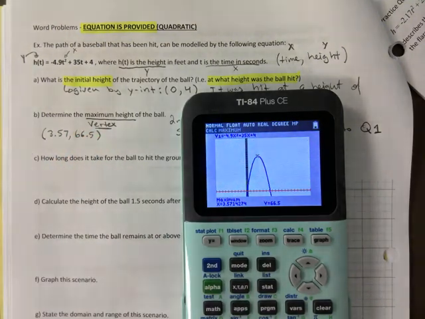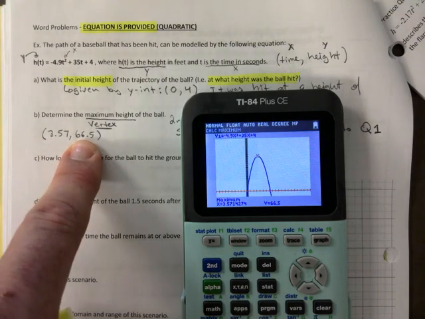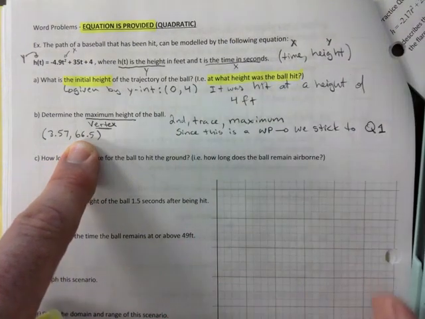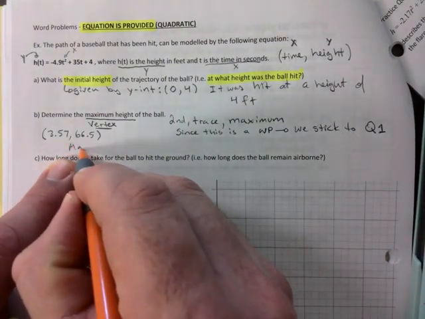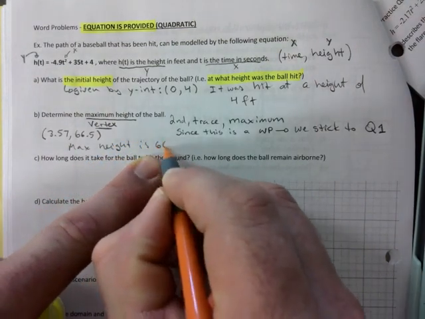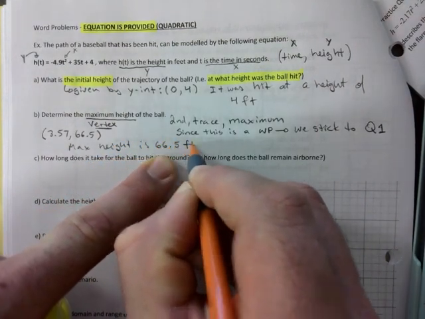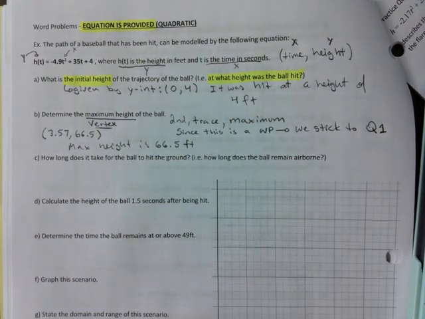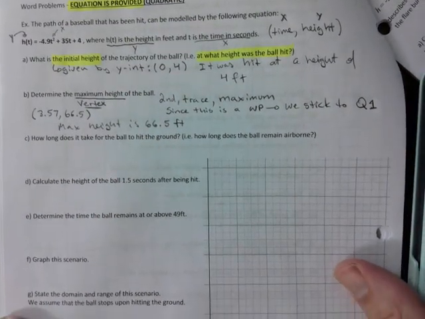So guess what? At a time of 3.57 seconds after being hit, you're getting to the maximum height, which is 66.5 feet. Okay, so we'll say this. Max height is 66.5 feet. You got to make sure you have units if you want to get it right.